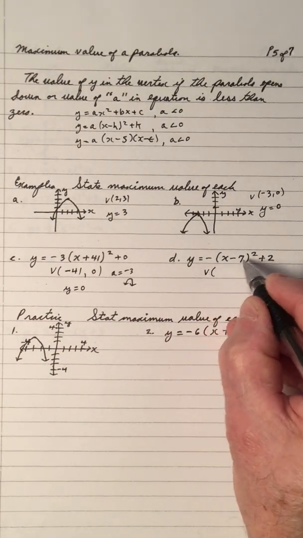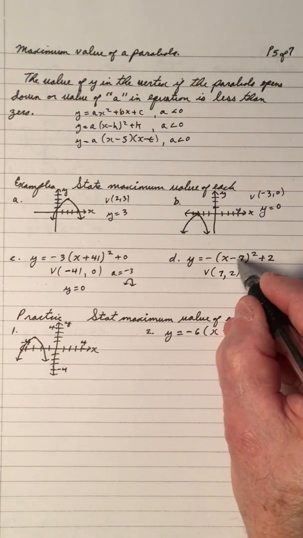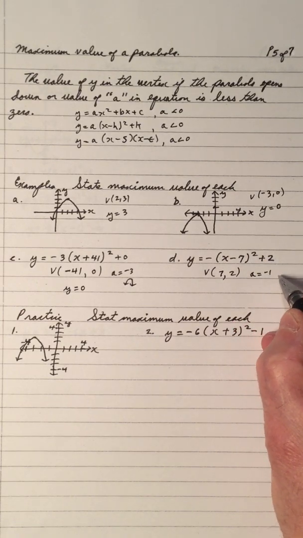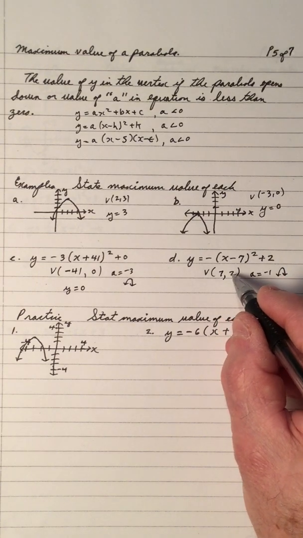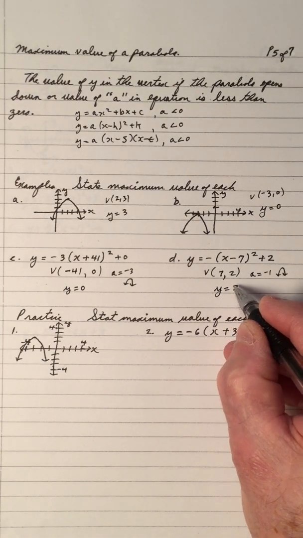The vertex of this parabola is (7, 2). Opposite of negative 7 is 7. And a is negative 1, so the parabola is opening down. So that means the vertex is a maximum point. That's the maximum, (7, 2) is the highest point. So the maximum value is the value of y in the vertex, so y equals 2.